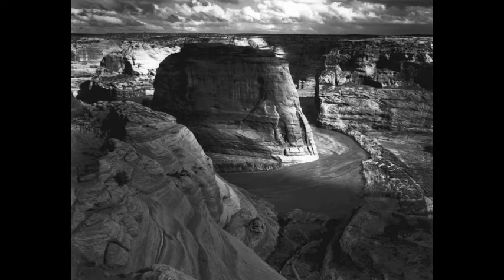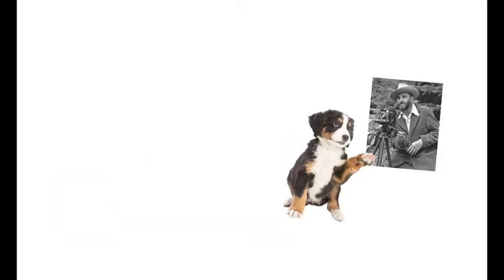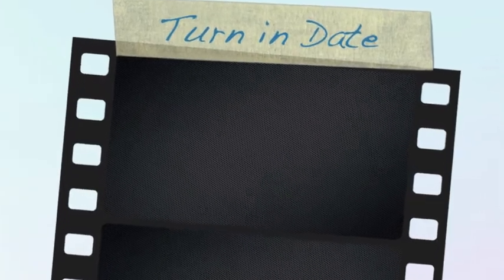This photograph was taken by famous photographer Ansel Adams. He did not have a fancy camera, but he's one of the most famous photographers in history. The dog in Half a Chance was named after Ansel Adams, remember? The turn-in date for all photos is September the 23rd, and your teacher will remind you of this.